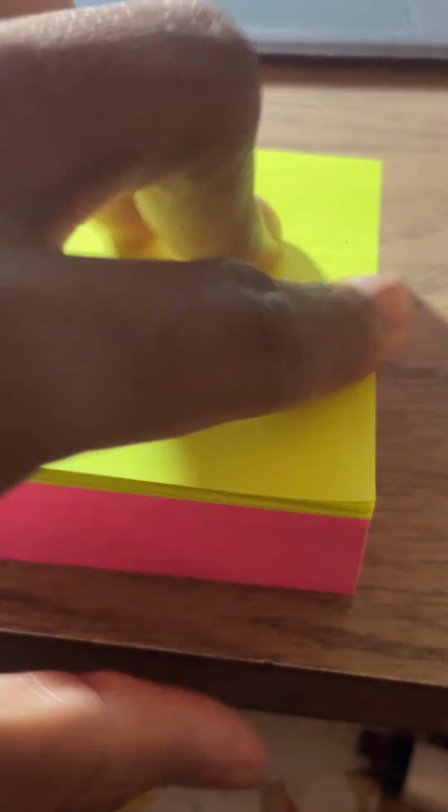All right, let's see. Hey, hold on. Hey. It starts from one end and it ends at the other. All right, yeah. So that's the flip book.